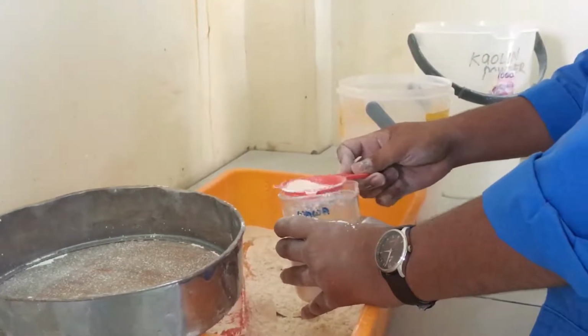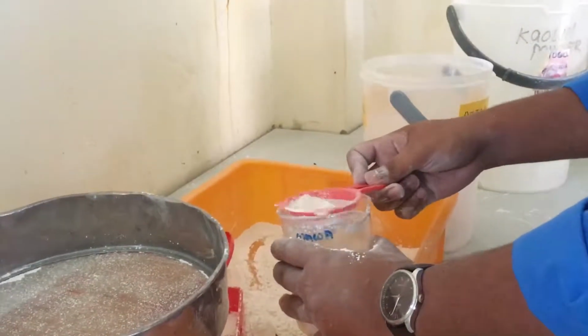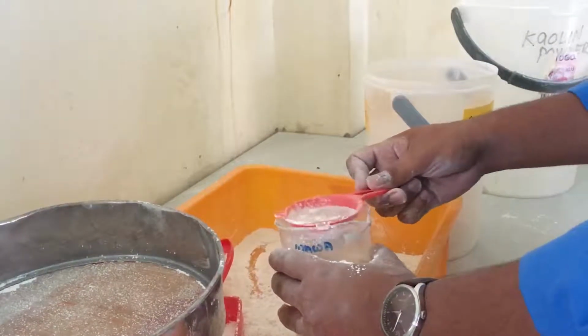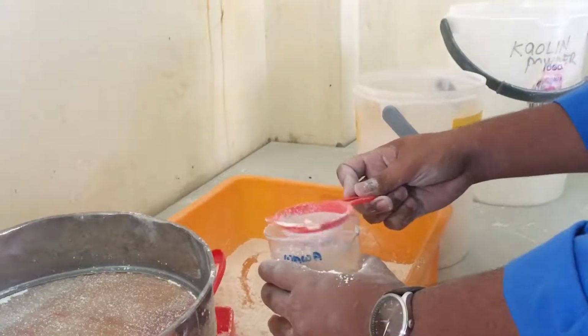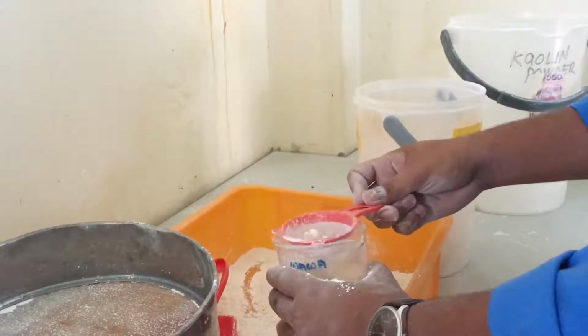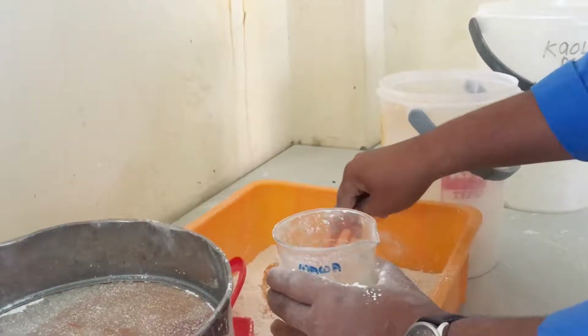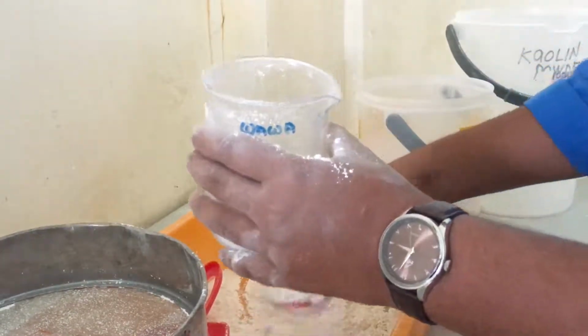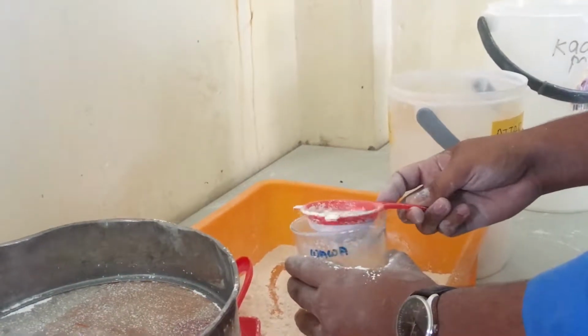Alright, next, for the sample preparation. First, dismantle the feeder cover from the cone-shaped feeder, then weigh the cone-shaped feeder on a balance. Reset the balance to 0, and then fill the feeder with 50 grams of kaolin powder.